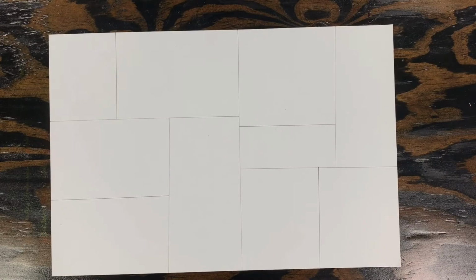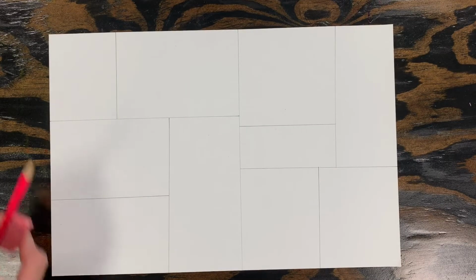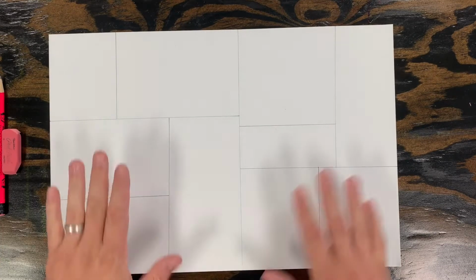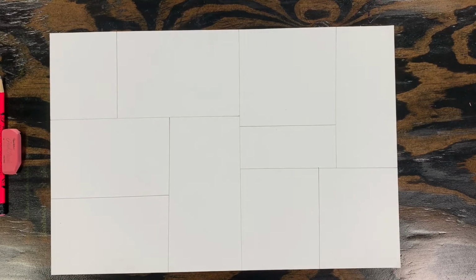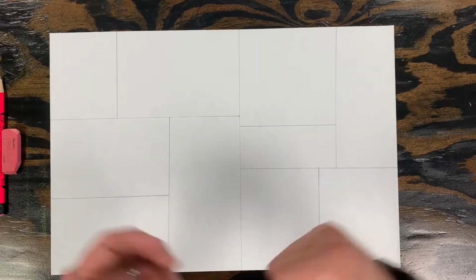Welcome back to part 2 of our Mondrian-inspired geometric composition. To complete today's objective, we're going to need a pencil, we're going to need our paper from last time, and we're going to need our ruler.